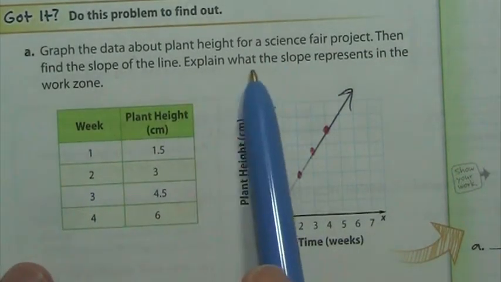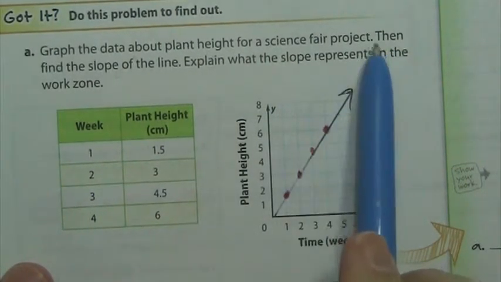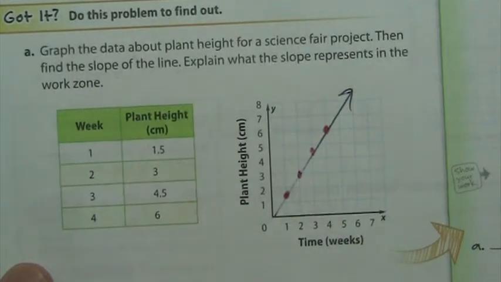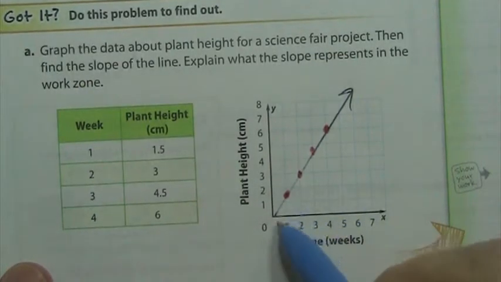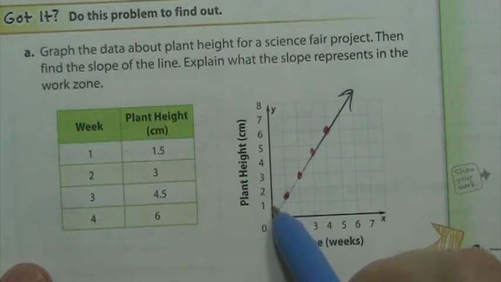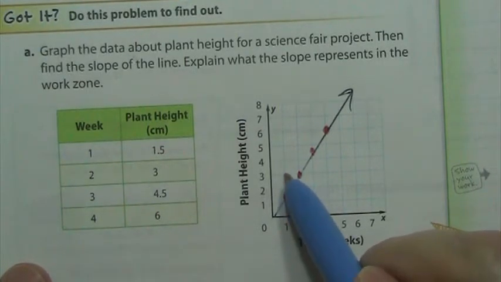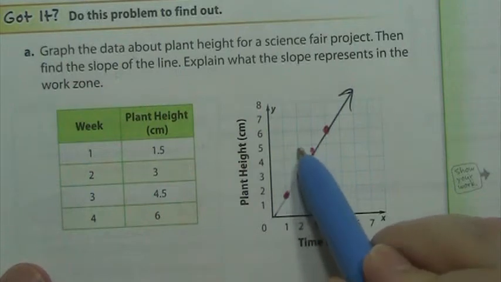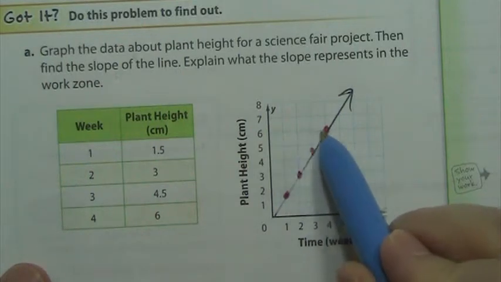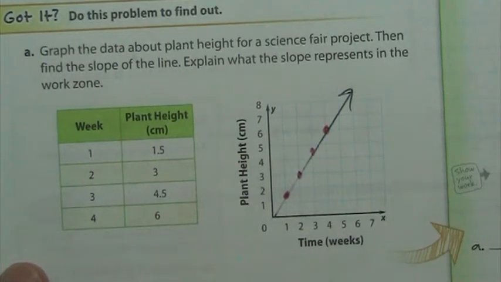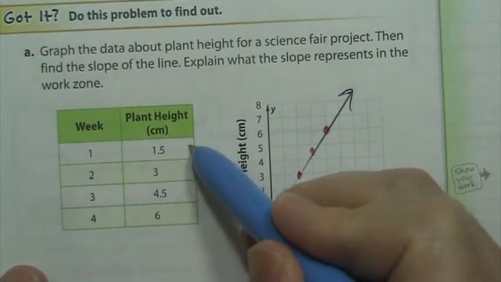Okay, explain what the slope represents. Oh, it says find the slope of the line. Notice that it goes up 1.5 over 1. Okay, and you could even count right here. See that?